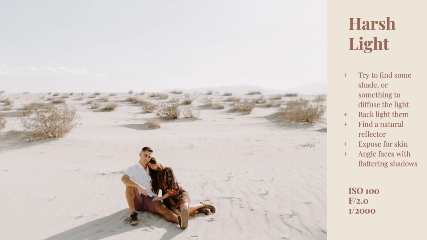If I don't have that option, then I will maybe try to find a tree or something that the light can come through so that it's not so harsh. I will turn my client so that they are backlit. Typically, the sun will be at some sort of an angle, so try to find that angle and have that coming from behind the client and towards your camera. This will help avoid any harsh light falling on their face. And then try to find a natural reflector. So maybe you can put them on a concrete path or some sand and use that so that the light can bounce back up and illuminate the side of the face that's in shadow.